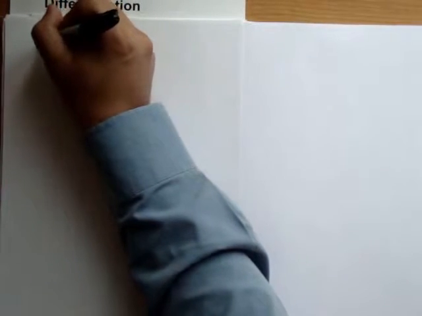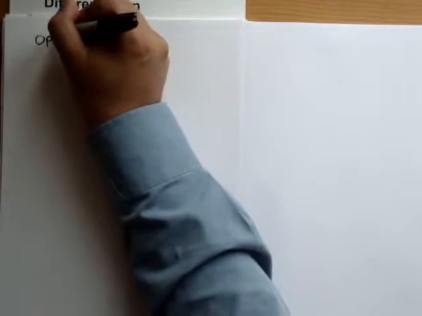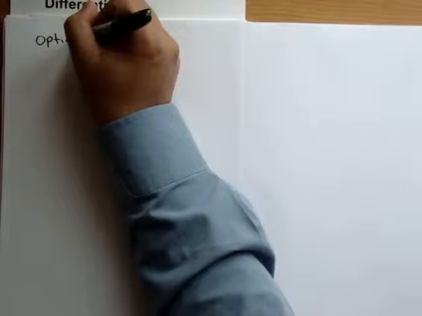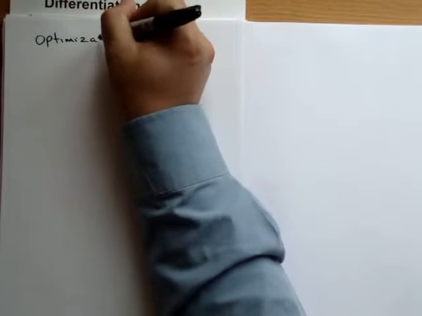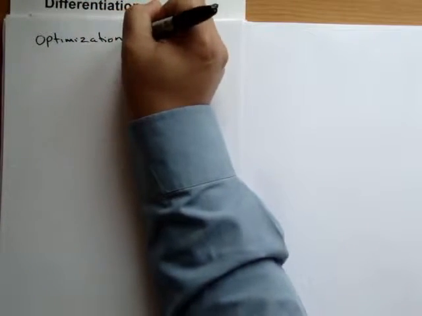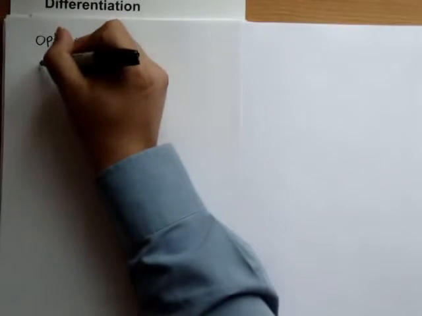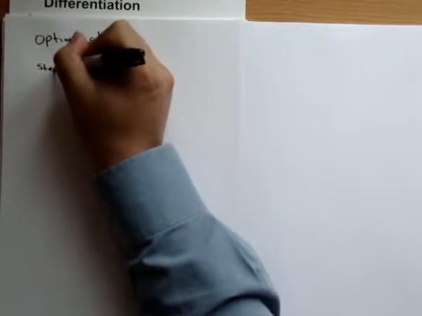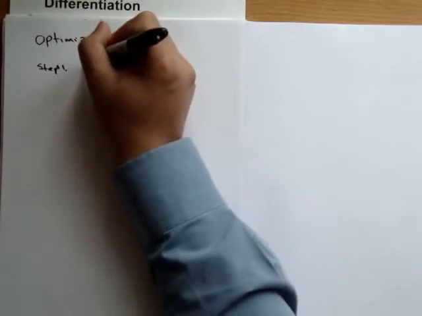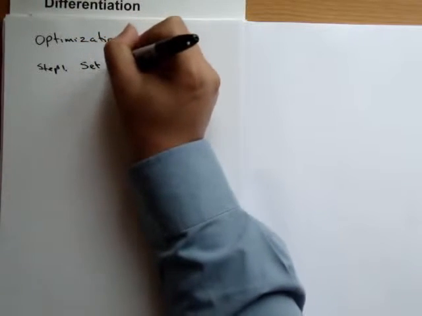Another application of differentiation is in optimization. In our approach to optimization, first of all, step 1, we set up two equations.